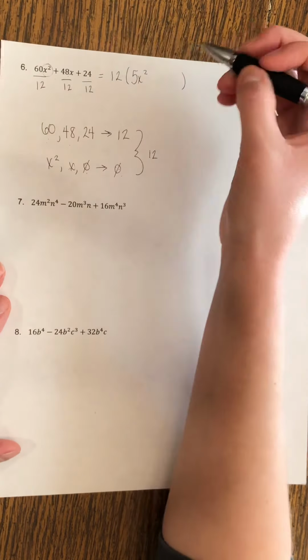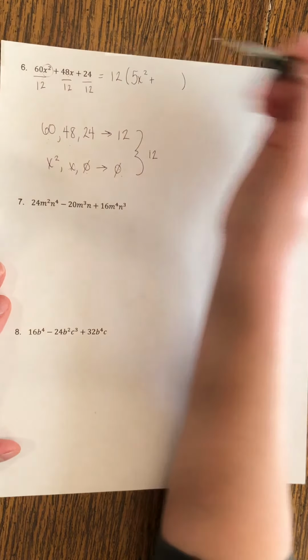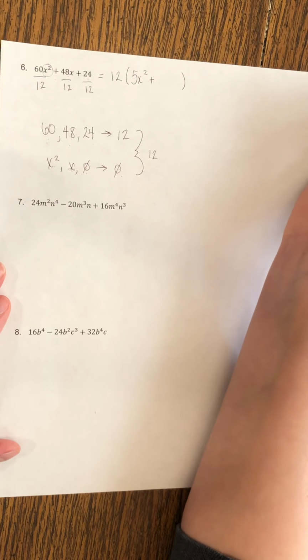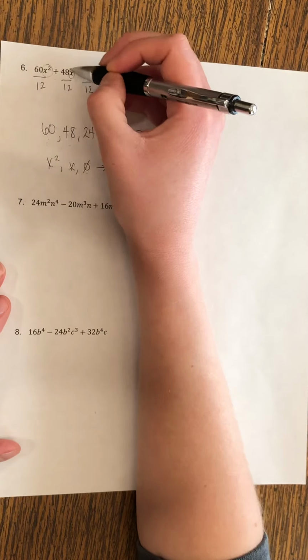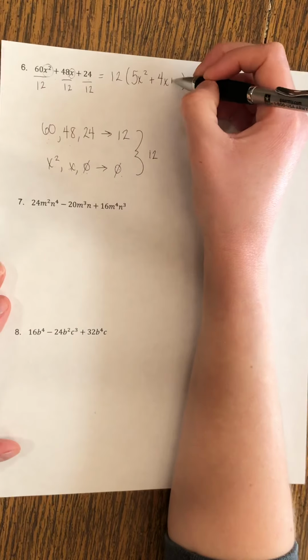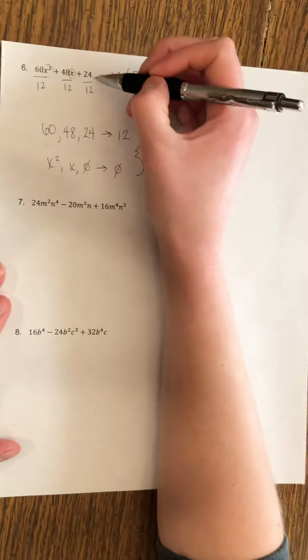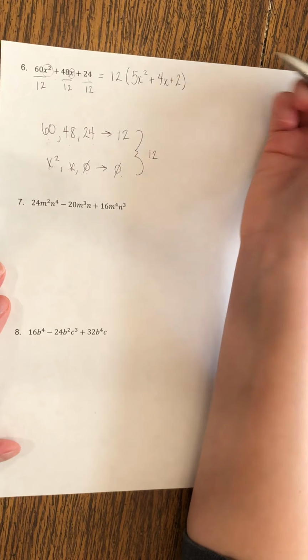I'm going to put a plus sign next. Then I'm going to divide 48 by 12. That one's going to give us 4. But I still have an x on the side. Next, I see a plus sign, so I'm going to copy that. And 24 divided by 12 is going to give me a 2.